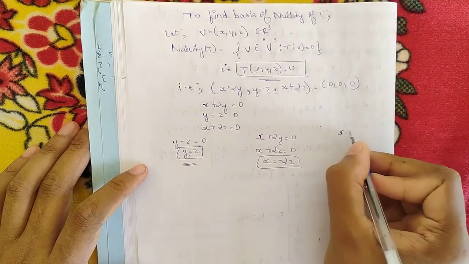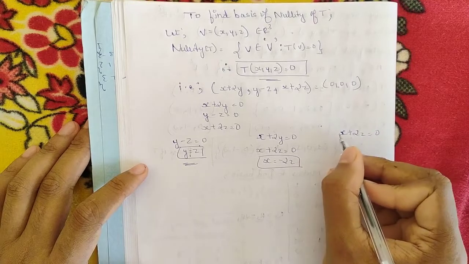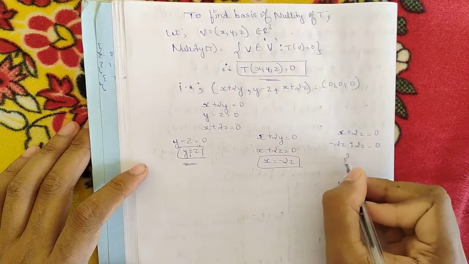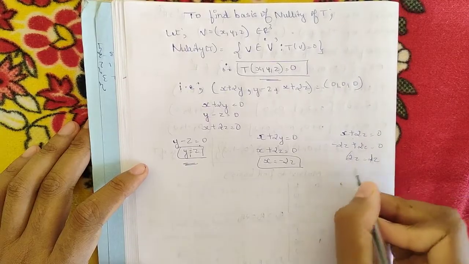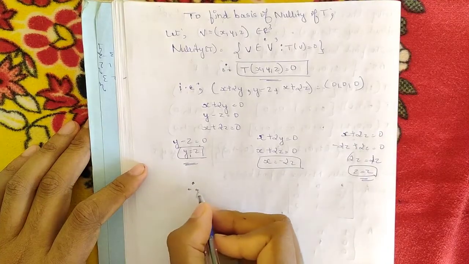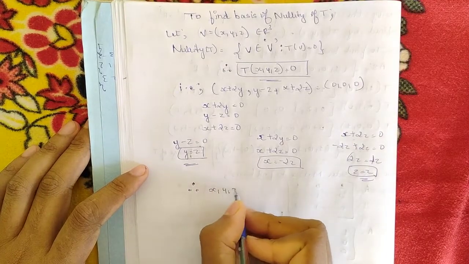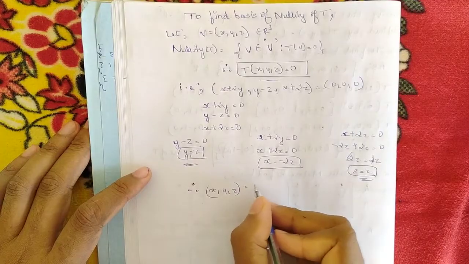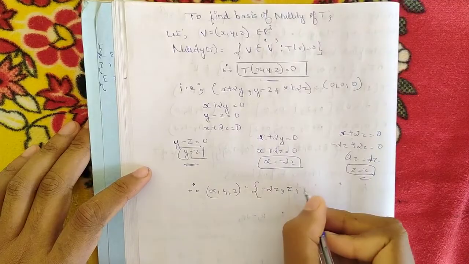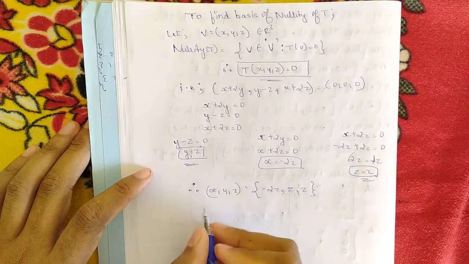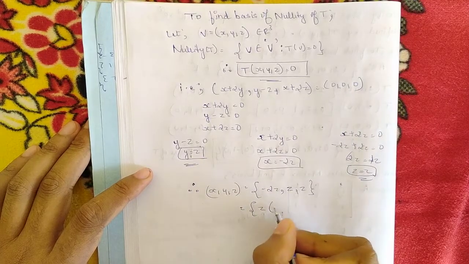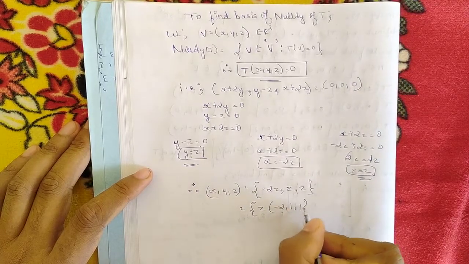So x, y, z equals x is minus 2z, y is z, z is as it is. Take z common, you are left with minus 2, 1, 1.